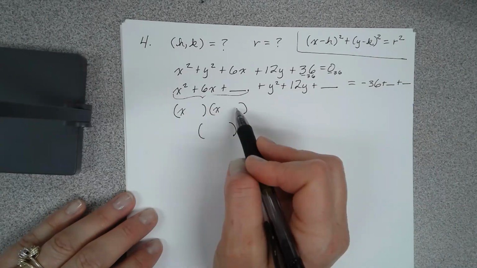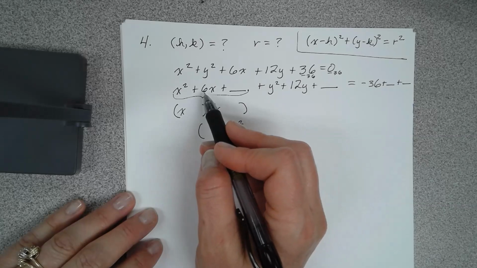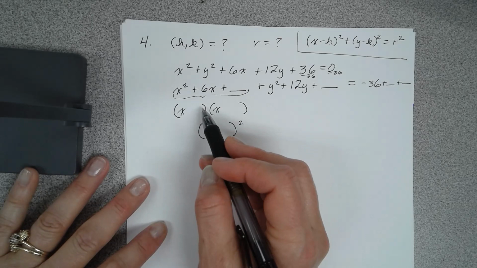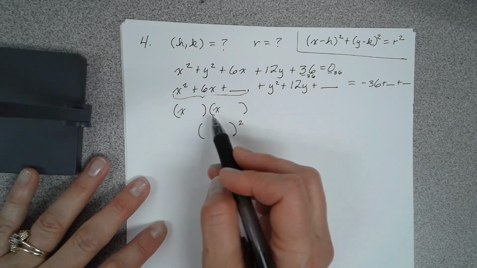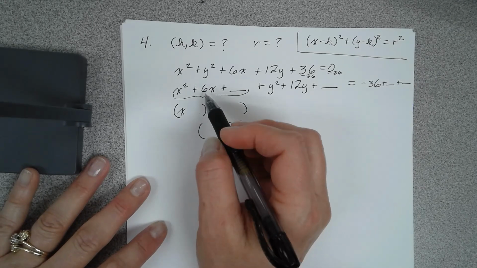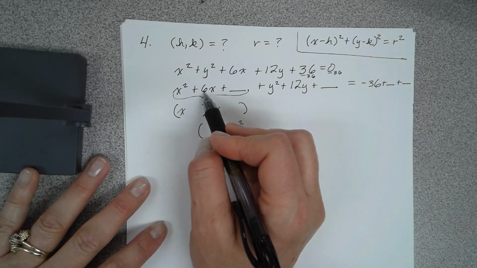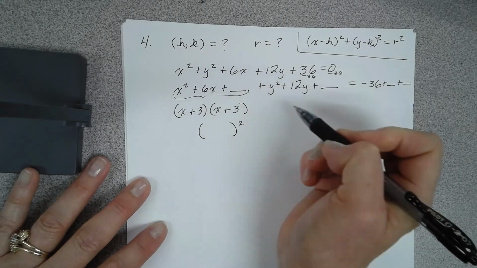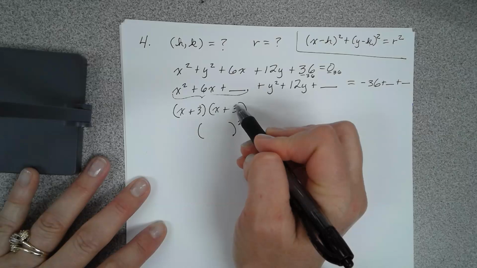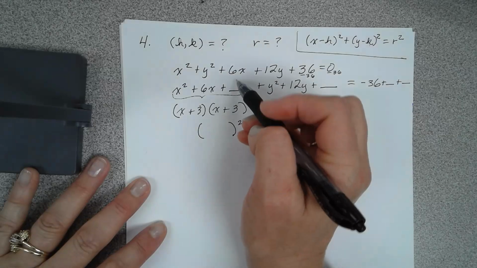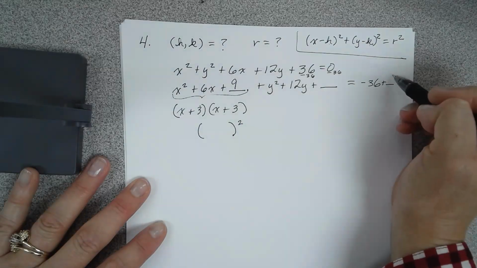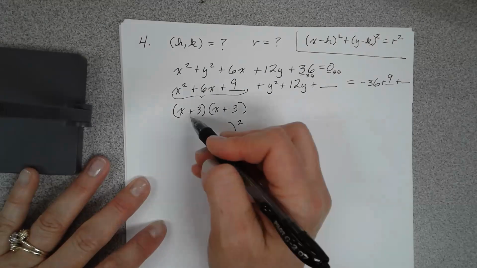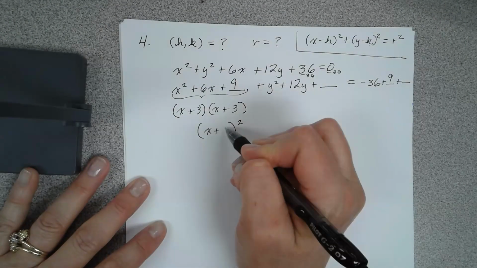The second two are going to be the same, half of 6. What's half of 6? 3. So it's going to be plus 3 and plus 3. Multiplying 3 times 3 gives 9. When we add 9 to one side, we have to add 9 to the other side. Then we can write that as (x plus 3) squared.